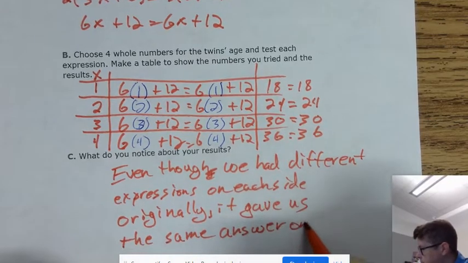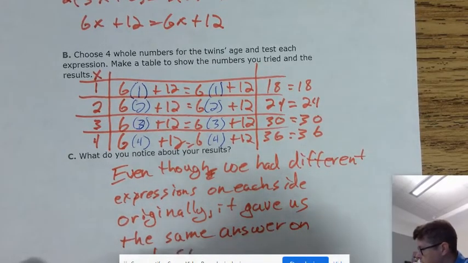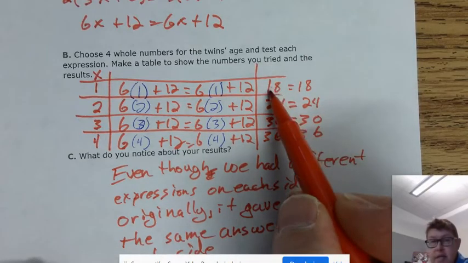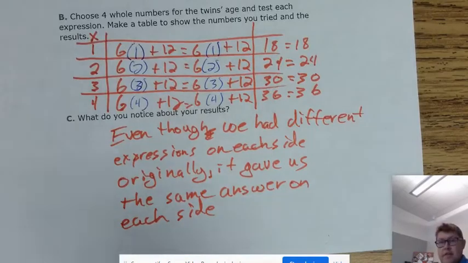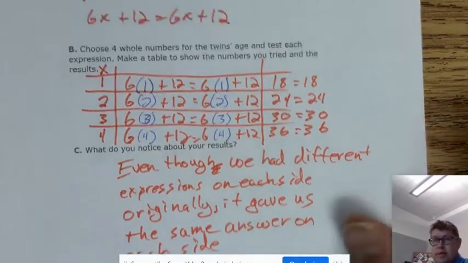Just as an example, you got 18 on this side and 18 on this side. So yeah, that would be an example of infinite solutions. It's one of those special solutions we talked about.